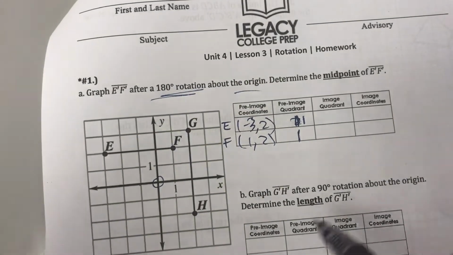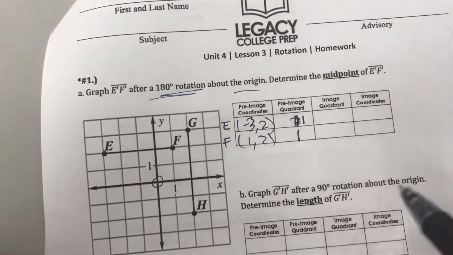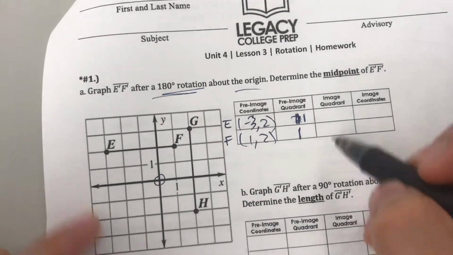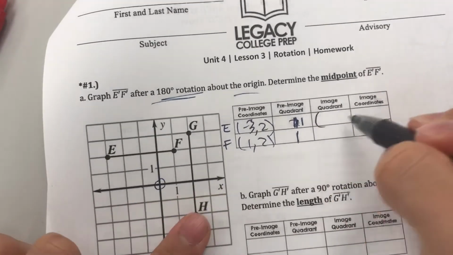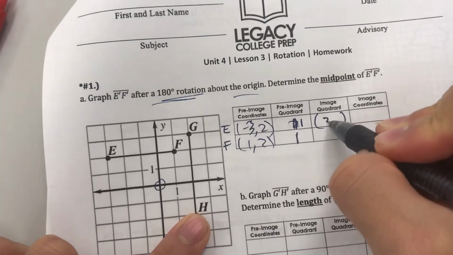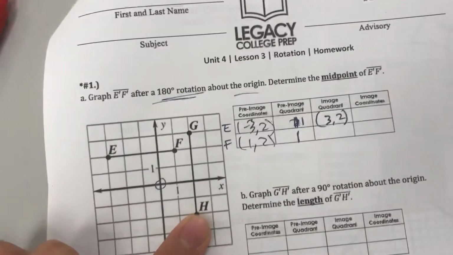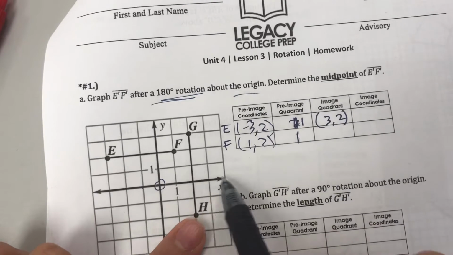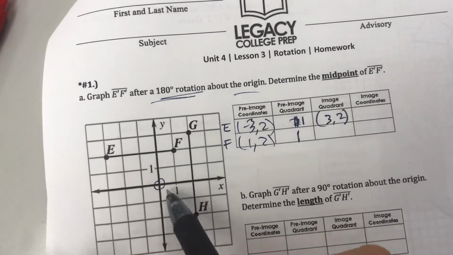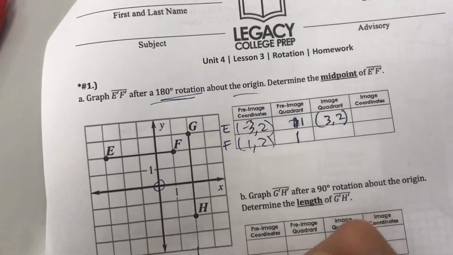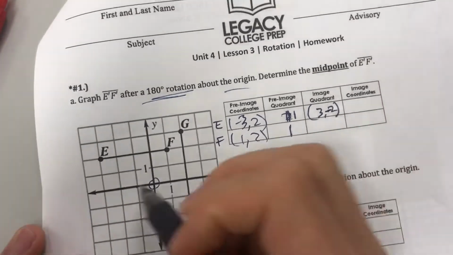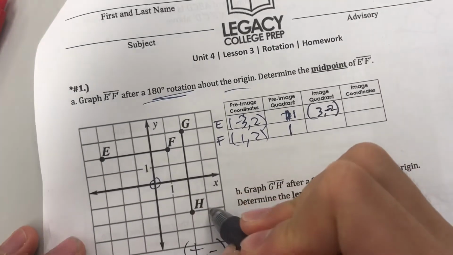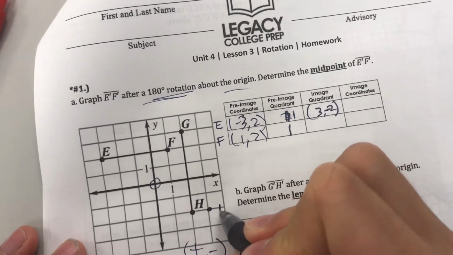Well, if they are asking for 180 rotation, basically you know that E is here, E prime has to be in this quadrant right here. All you have to do is just rewrite the number, x comma y, but you've got to figure out what type of sign this quadrant has. Well, this is a positive and negative, right? So it's positive 3, negative 2. So the coordinate is 3, negative 2. This is where E prime is going to be.